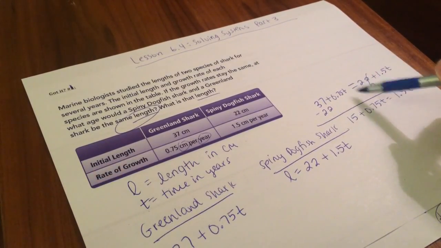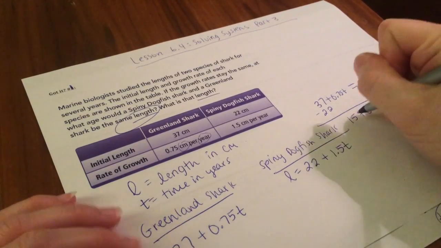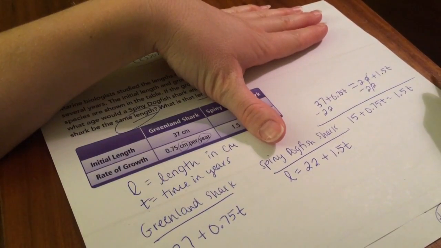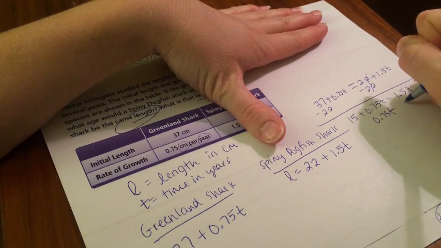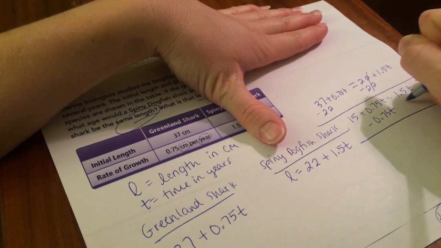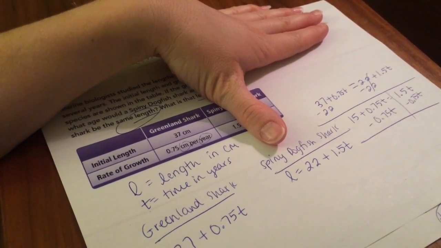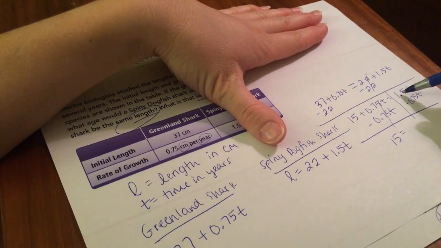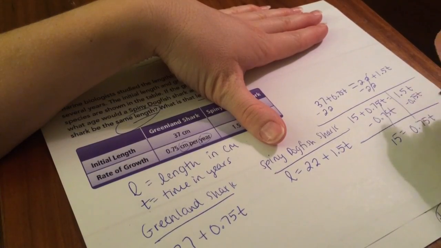Now, if you brought the numbers on the right side and the variables on the left, we're going to get the same answer in the end anyway. It's just what you prefer. I don't want to deal with negative numbers if I don't have to. So now let's bring 0.75 T. We're subtracting that to bring over the variables. They cancel out. You're left with 15 equals 1.5 minus 0.75 is 0.75 T.